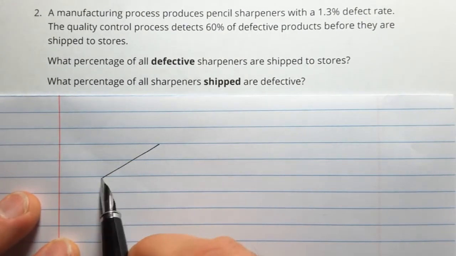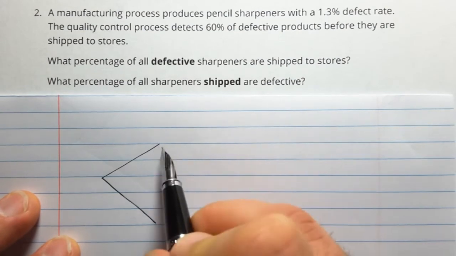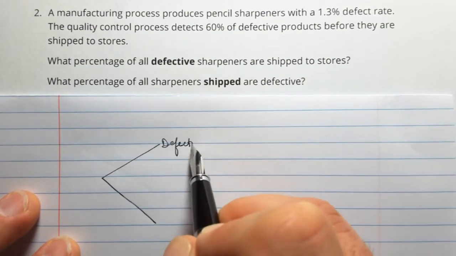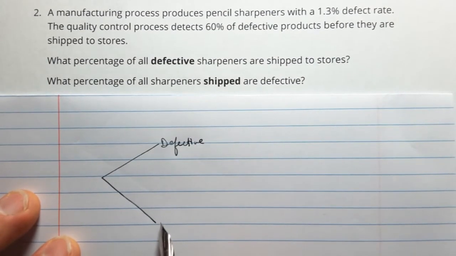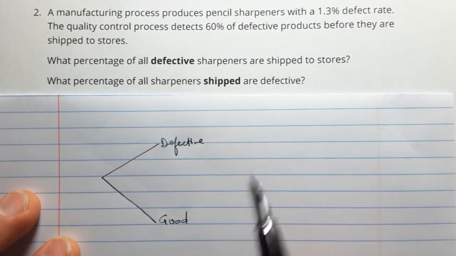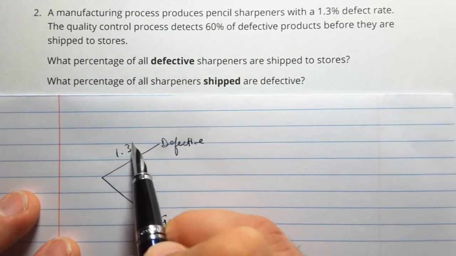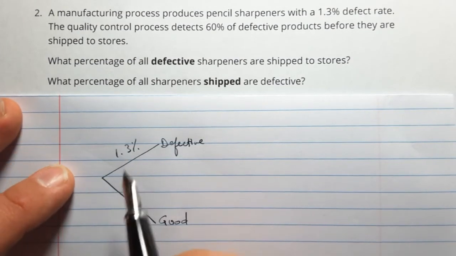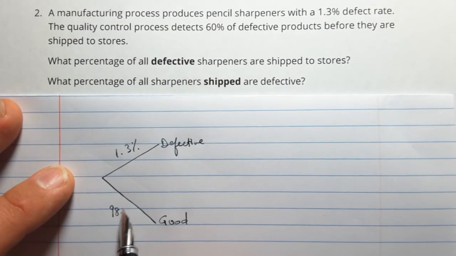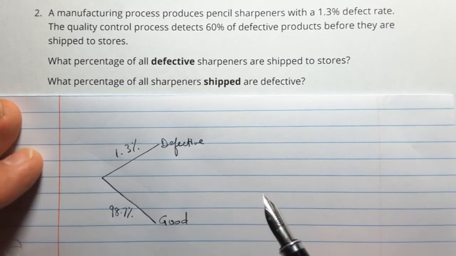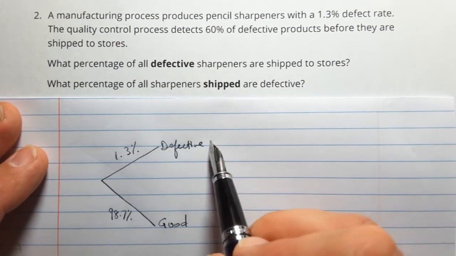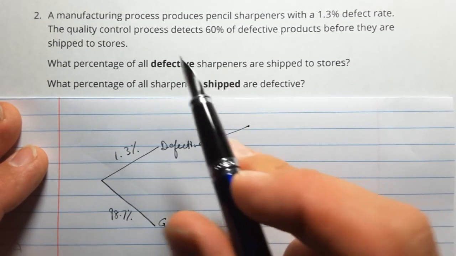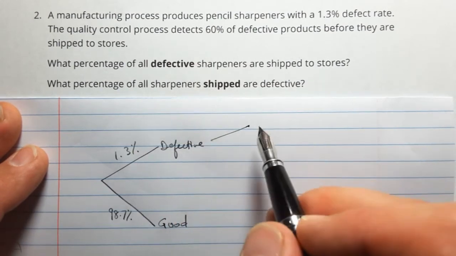So the first thing that can happen is we can have something that is defective or that's not defective. Let's just call it good. And we know that there's a 1.3% chance of any one pencil sharpener being defective. Subtracting that from 100, I get 98.7% of them are good. Now if it's defective, it can be noticed, or detected, by the quality control process.